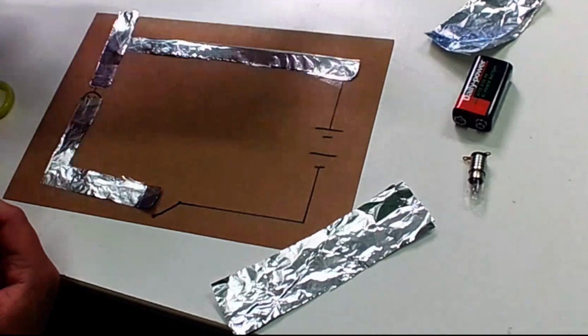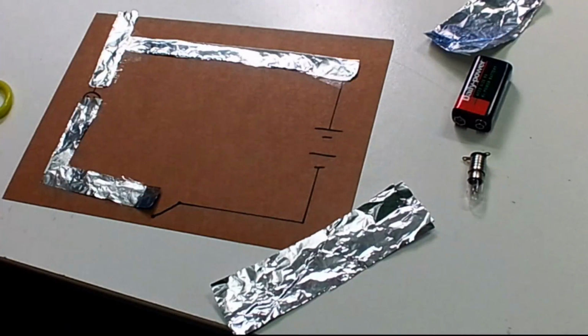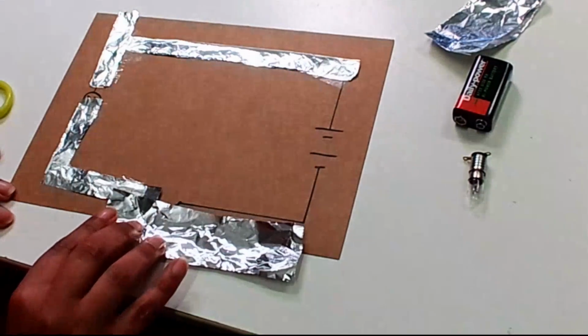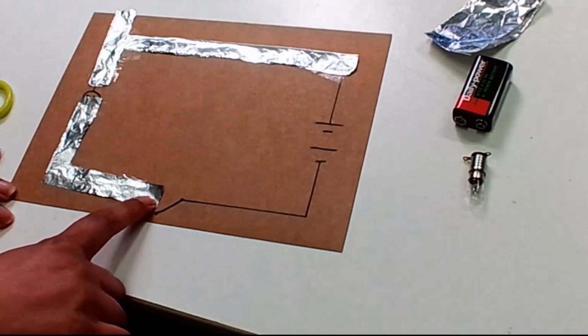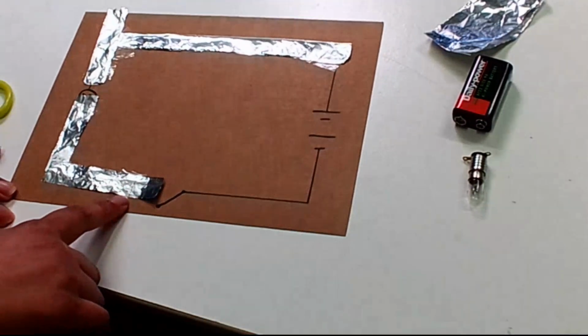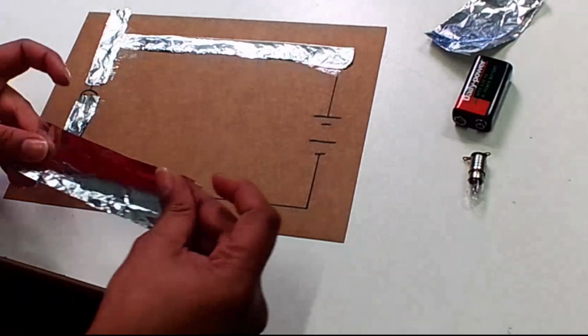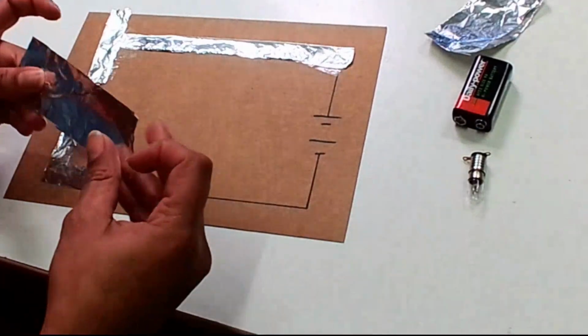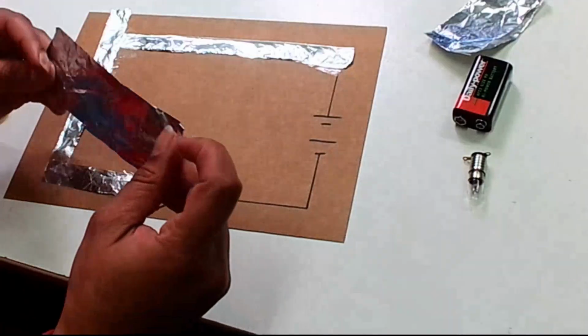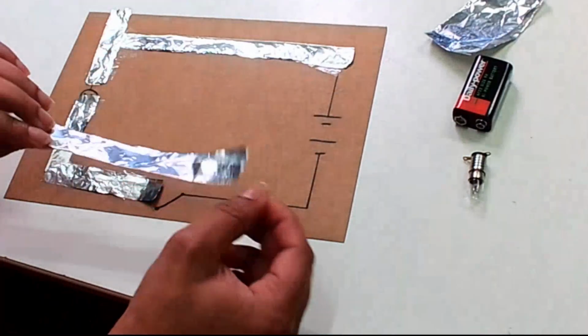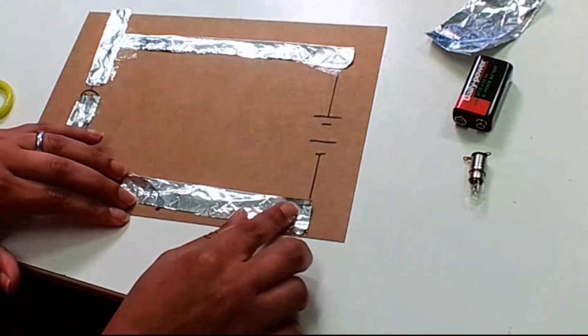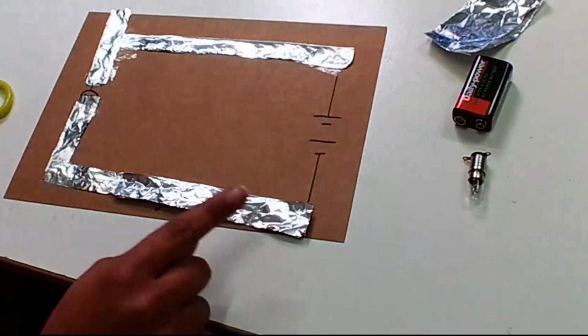Right, for the next step, I'm going to add my switch. Now the switch, I need a little bit of a longer sheet of foil that goes just a little bit over this part over here. So I've got the piece over here. I'm going to fold it. And then I'm going to stick it down on that end.